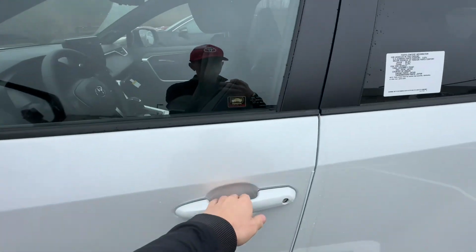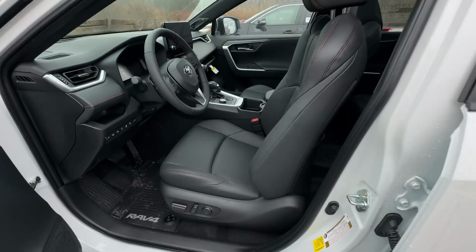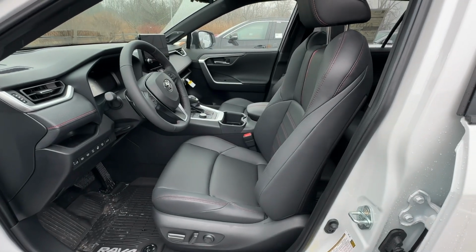Hey guys, it's Brian over here again, and today I'm going to show you how to program your key fob to the seat memory in your Toyota so that every time you open your door, your Toyota seats go exactly to your favorite spot.